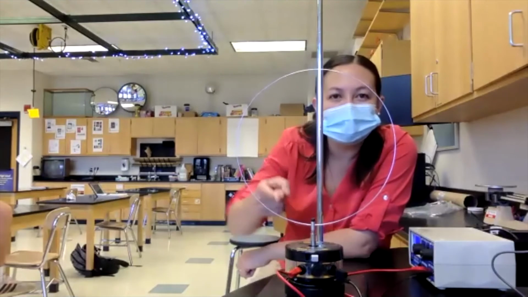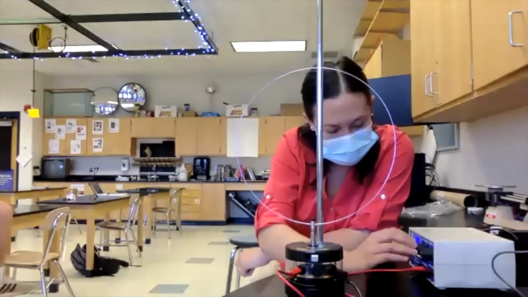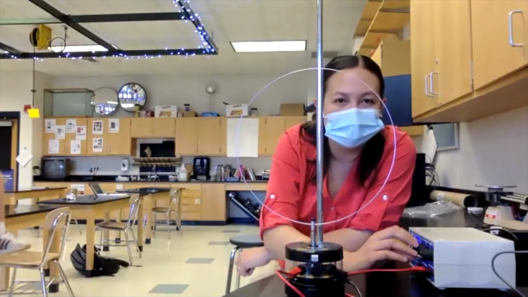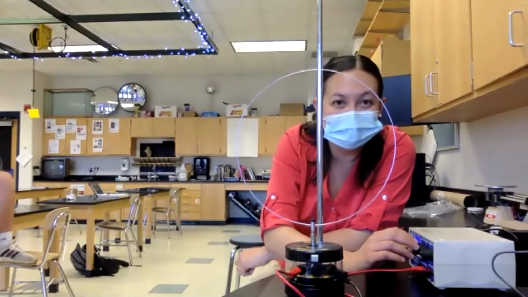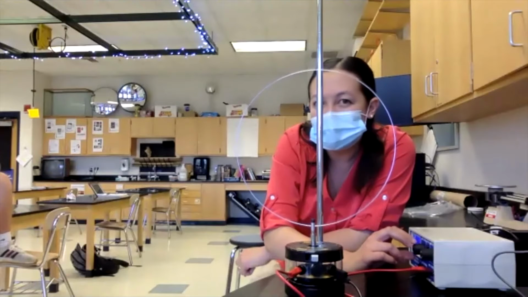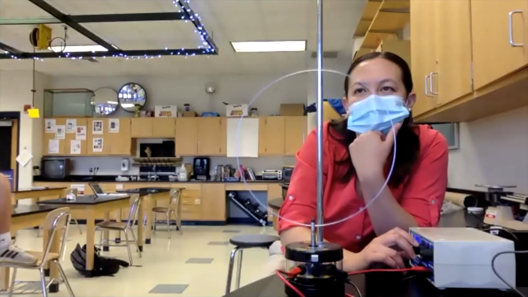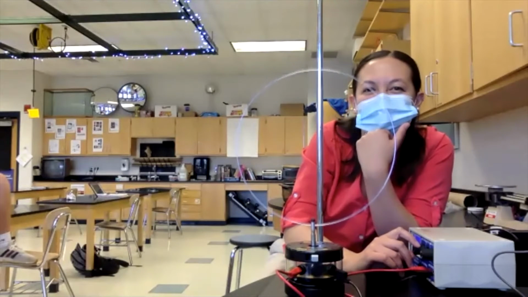So this is 1 hertz. It's vibrating up and down 1 time per second. 2 times per second. And if I find the right frequency, sometimes you can even see it. So let's see if you can see this. The other system is like still going in the background.